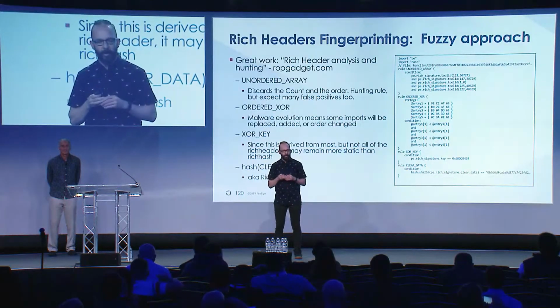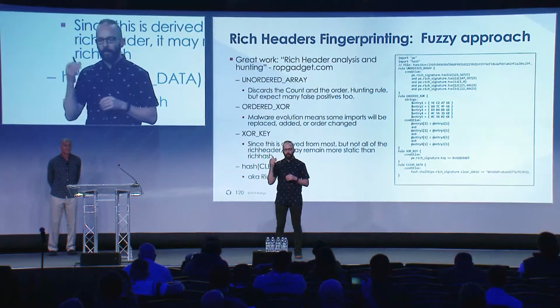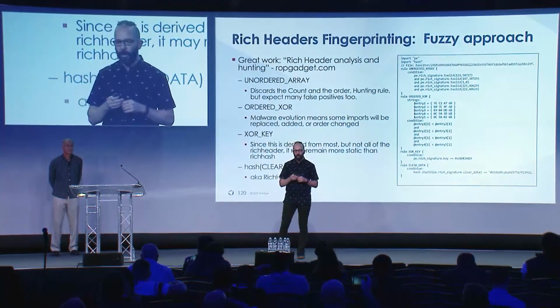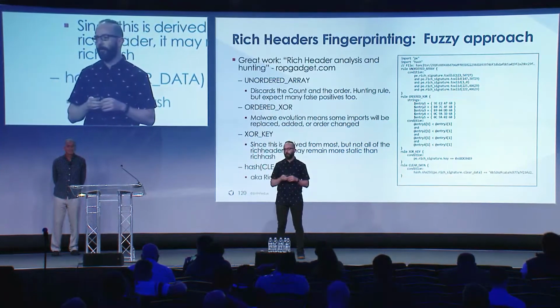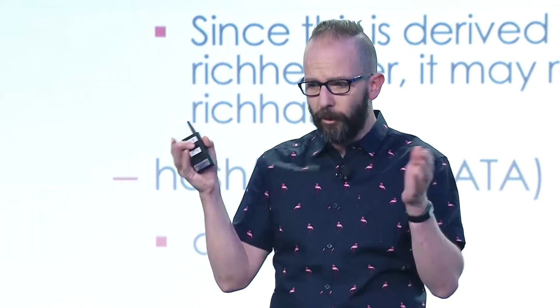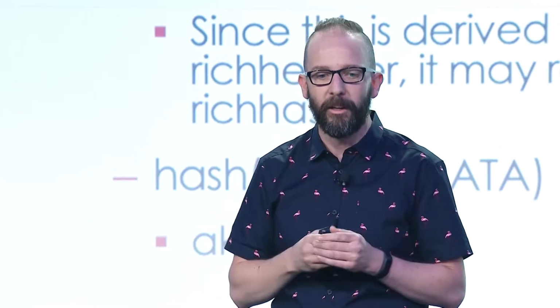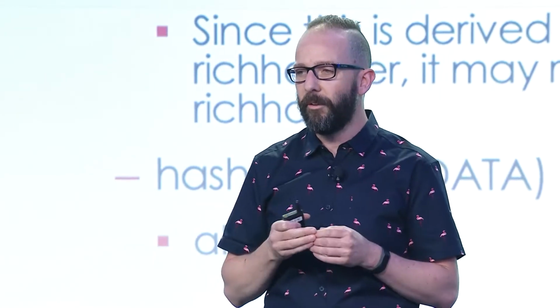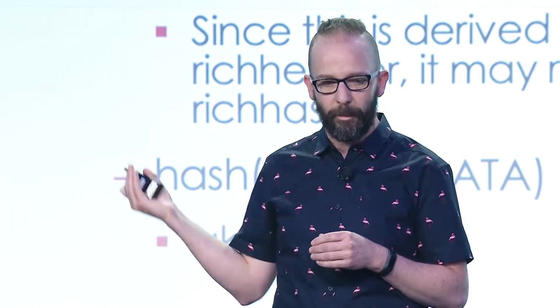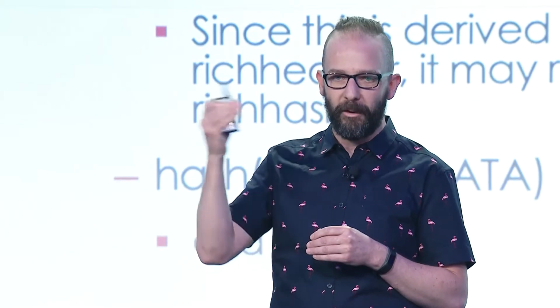There's a really great paper, Rich Header Analysis and Hunting, on RopGadget, where they took a number of different approaches to this. One is just ignoring the count from the actual imports and just focusing on the product ID part and the compiler version as a tuple, and then simply looking for those same tuples across all rich headers as a cluster. That's got a few shortcomings because often we see, and I'll talk about an example, where those over time can actually change. They can remove imports, add new imports, and the like.